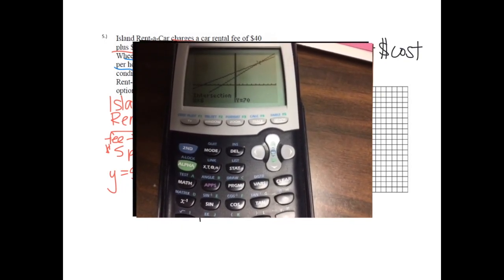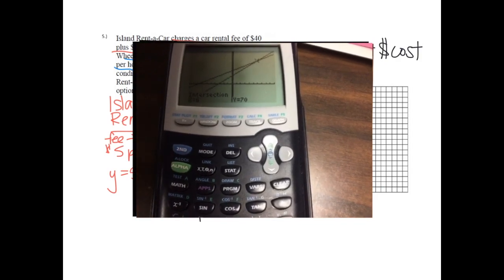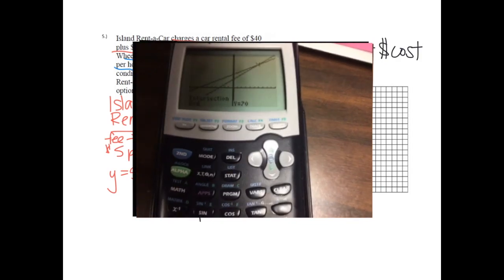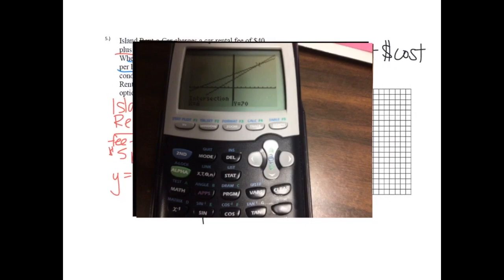They cross at 6, 70, so write that down. So the lines cross at the point (6, 70). And you'll see that after they hit that point, one company will become more expensive than the other.